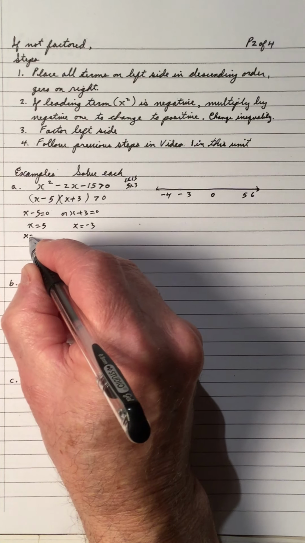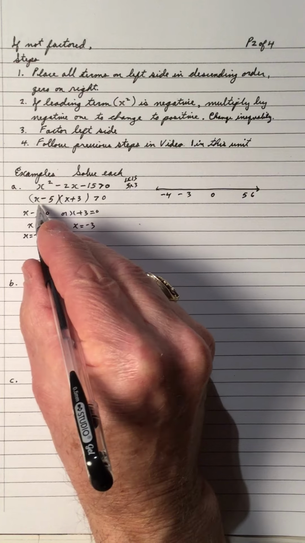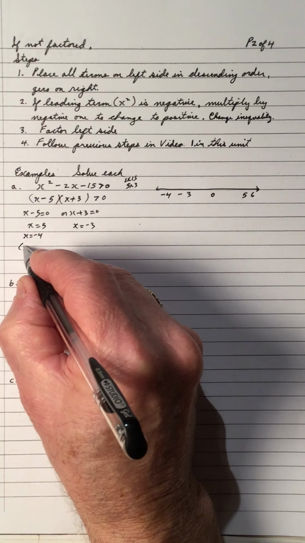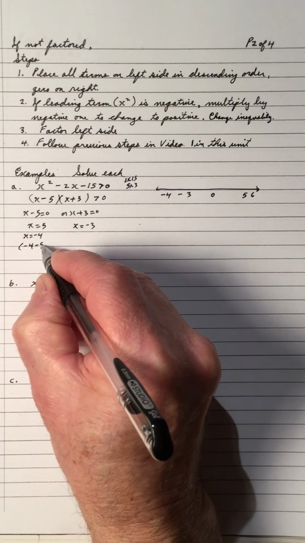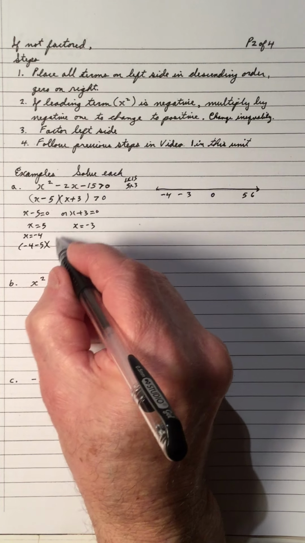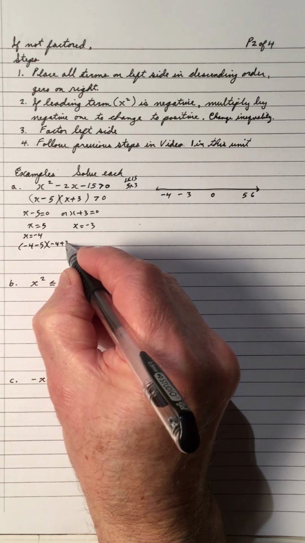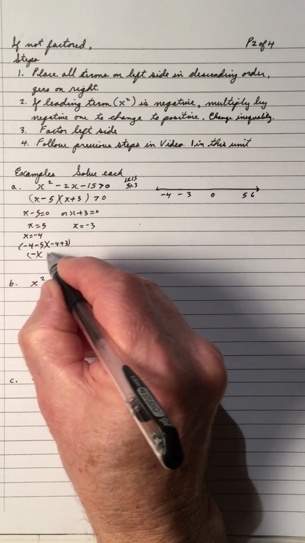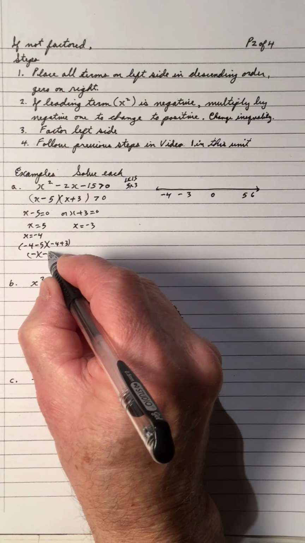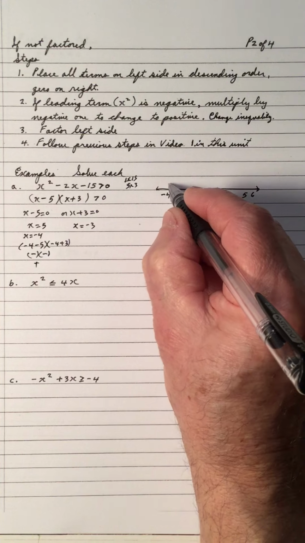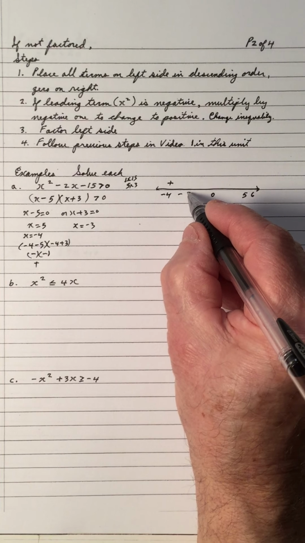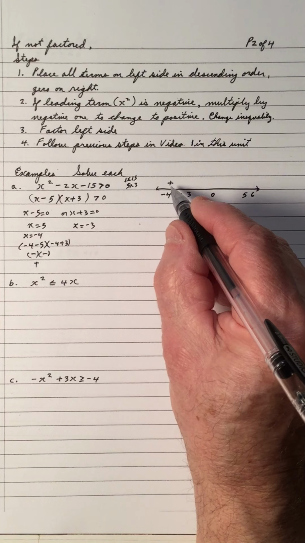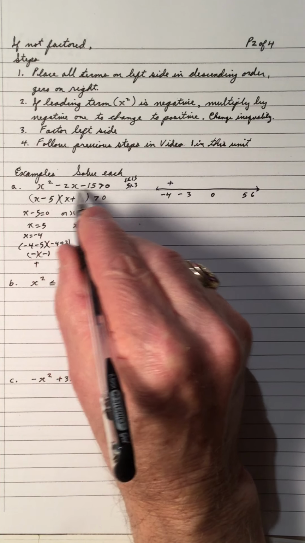So let's plug a -4 into the expression. And so we get a -4 minus 5, -4 plus 3. That's a negative, and that's a negative. So we get a positive number. So all numbers to the left of -3 will be positive when substituted in this expression.